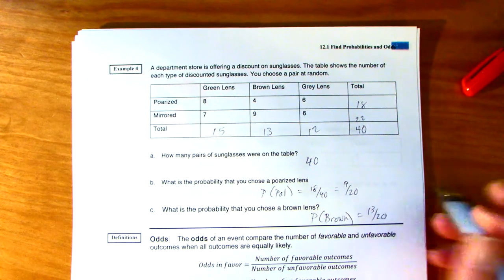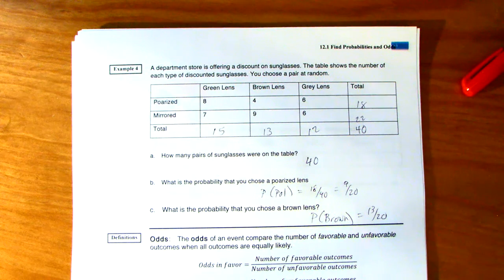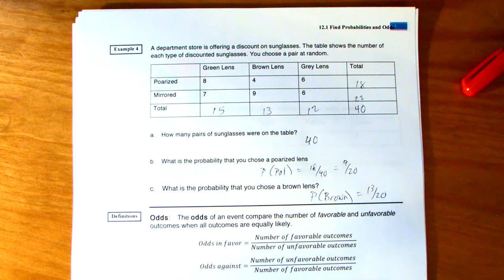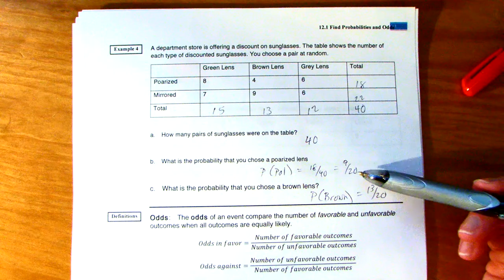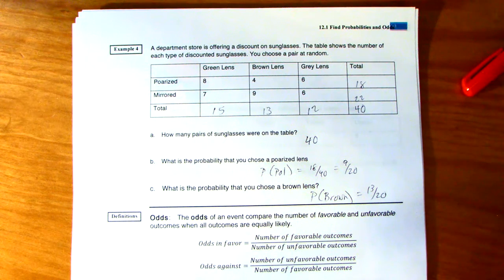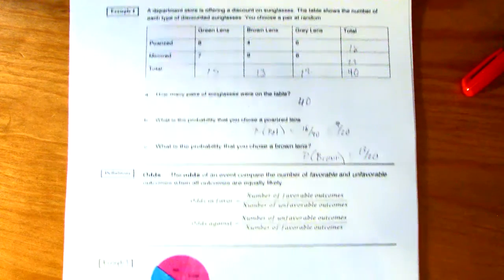So hopefully you're understanding why fractions are sometimes a little easier, but if you get stuck on reducing the fraction, use the calculator or just find the decimal equivalent.